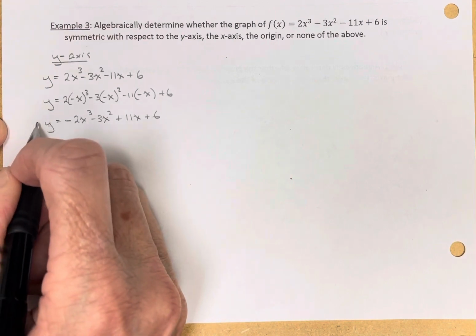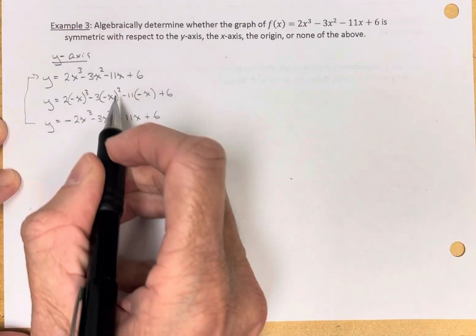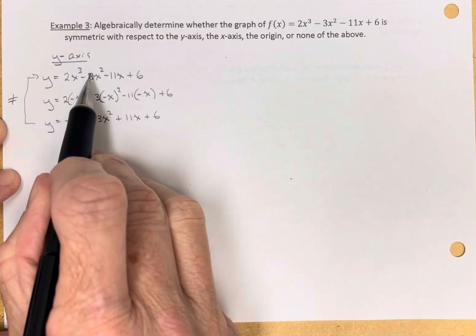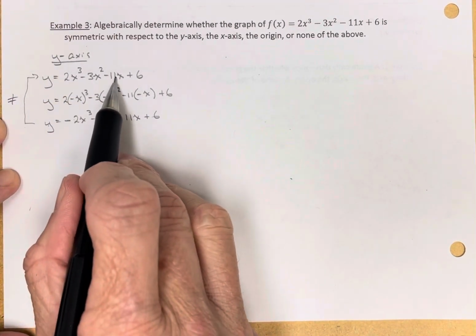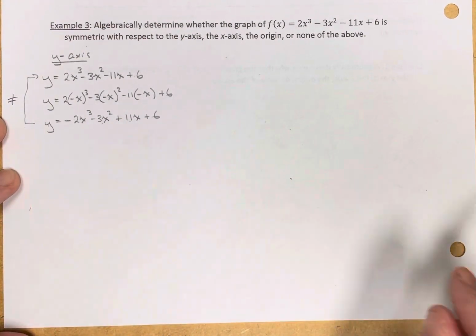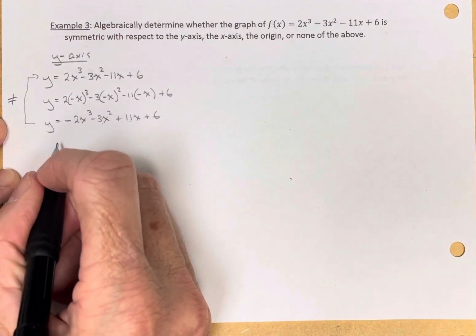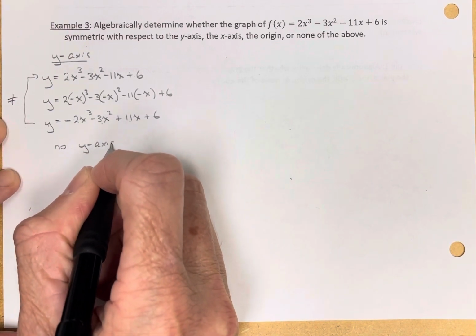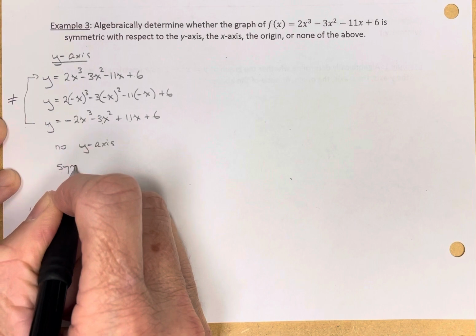Well, it's already y equals, so I'm going to compare. And you can see the first term is different, therefore they are not equal. Turns out term 2 is the same, term 3 is the opposite, term 4 is the same. It doesn't matter. It is not the same equation. So there is no y-axis symmetry.